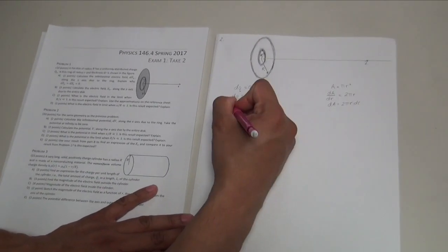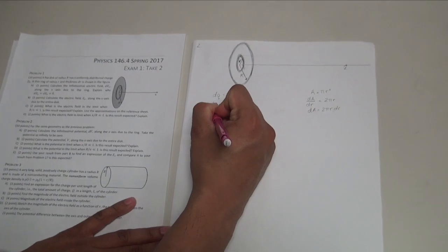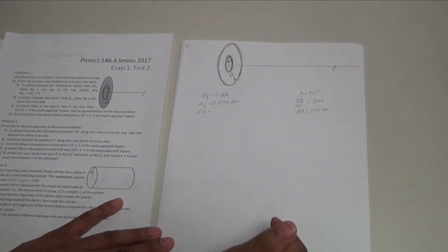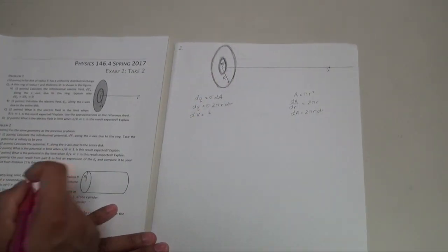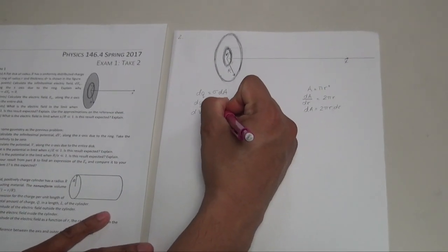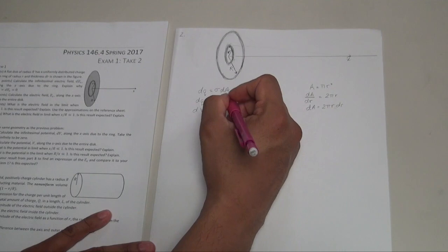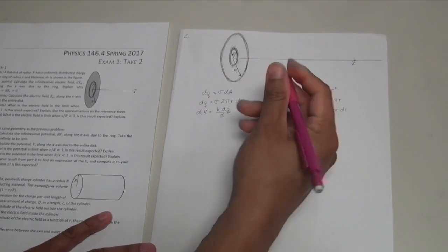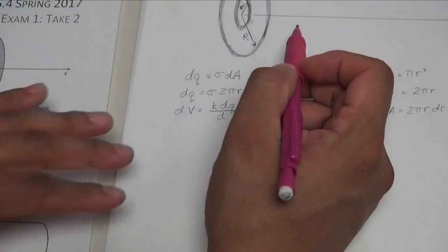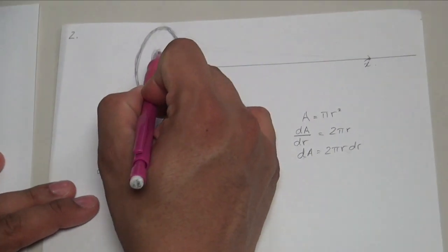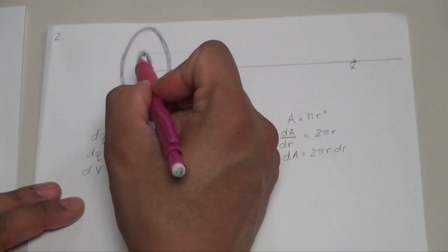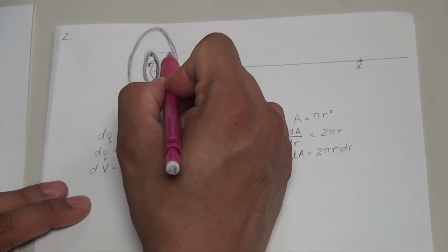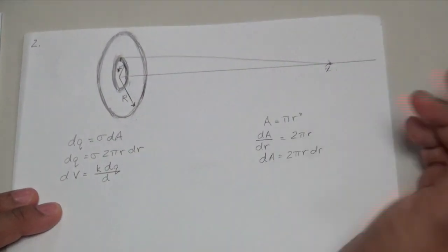So we also know that an infinitesimally small potential equals the constant k times an infinitesimally small charge divided by the distance. Now the distance for this disk would be r, the point from where r meets the inner disk, to x.